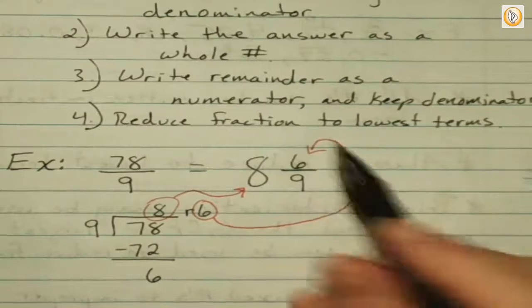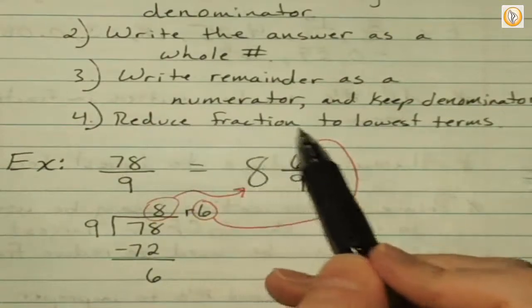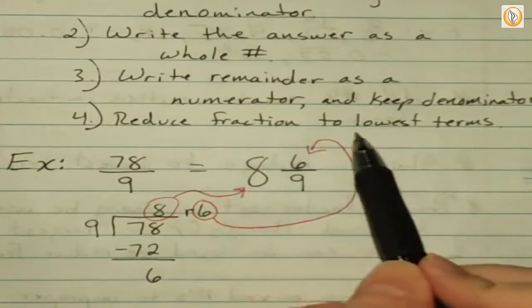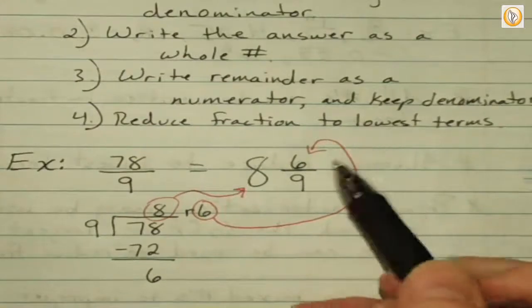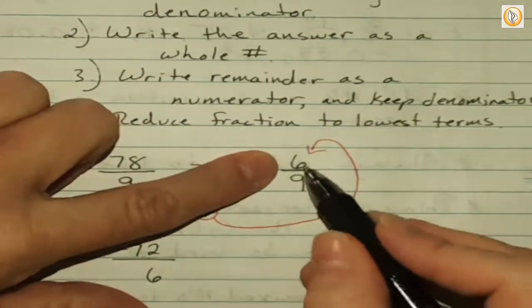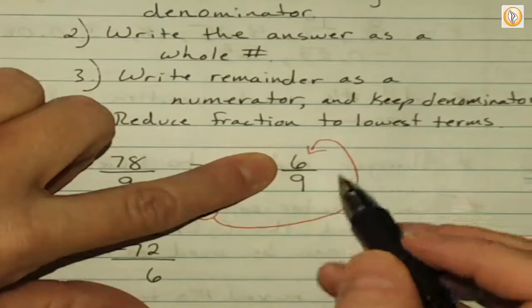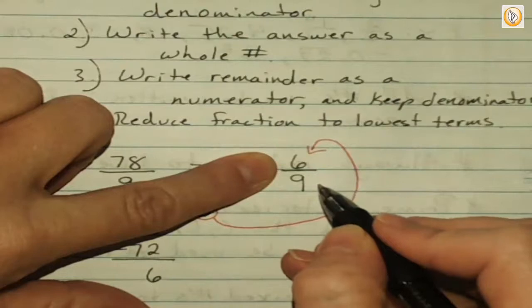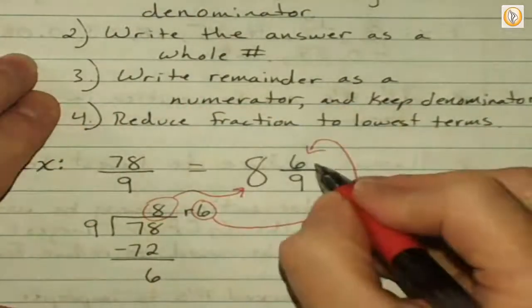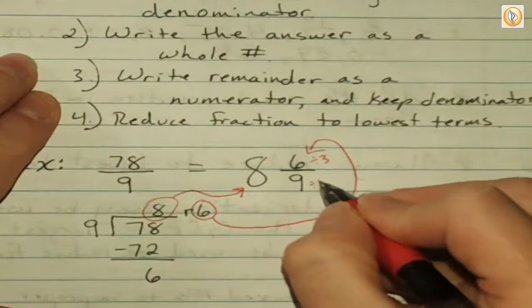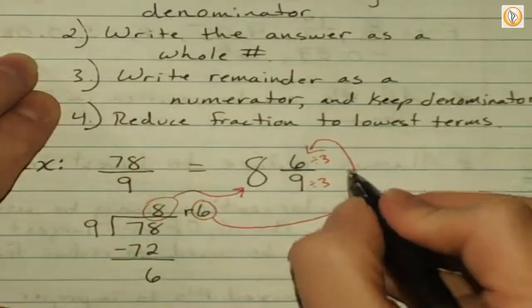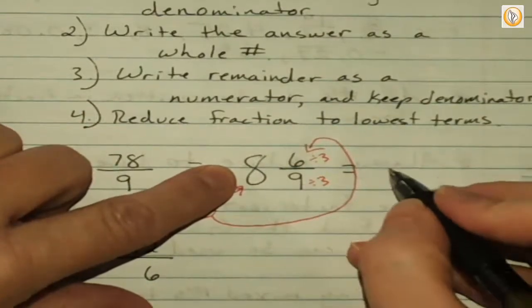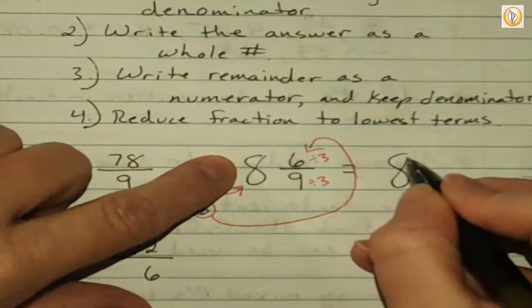Okay. Step 4, reduce fraction, because I know that's what Talia's hand was up for. Reduce fraction to lowest terms. So here's the fraction. Lowest terms means, is there a number that can go evenly into 6 and 9, Tanner? 3. So we're going to divide. See, you know how to do reducing. You just thought you didn't. We're going to divide. But look what I do. This is another common mistake my poor 6th graders do. They forget to bring over the big old whole number.